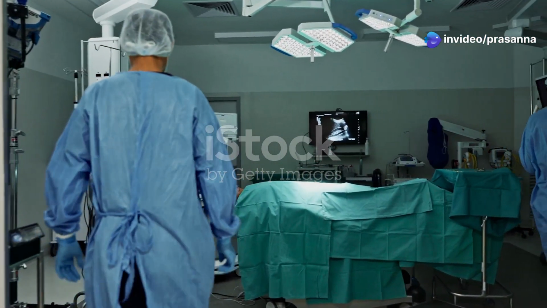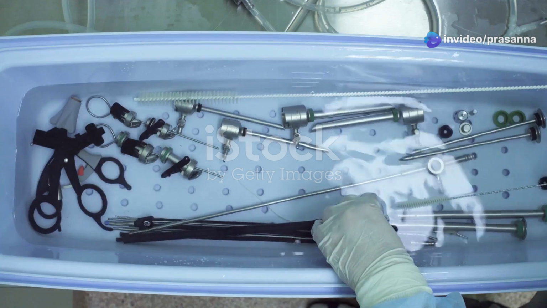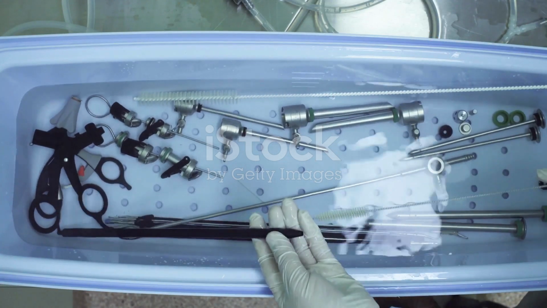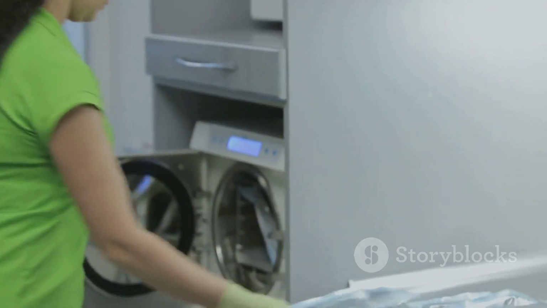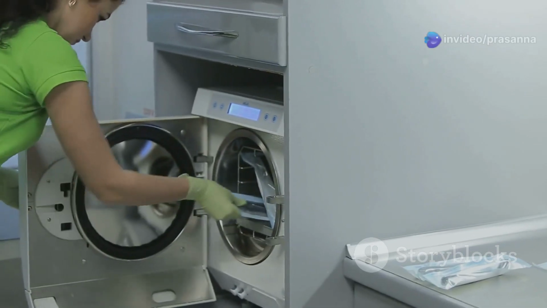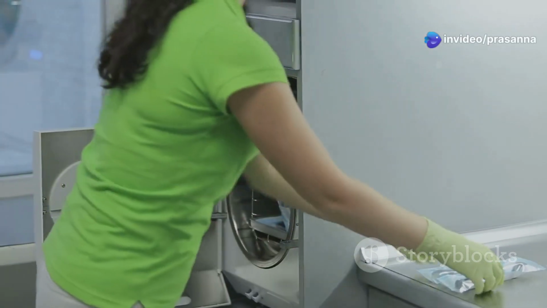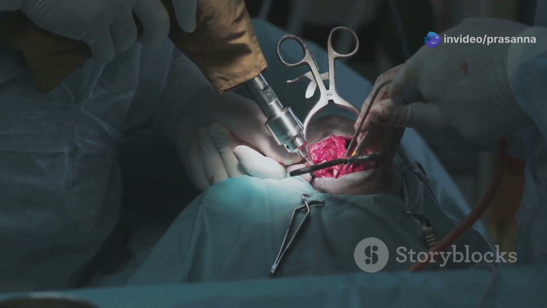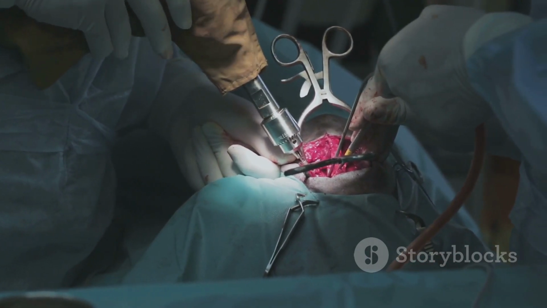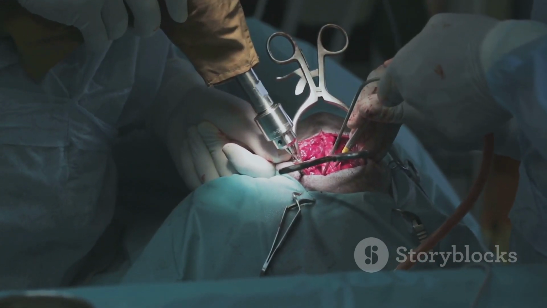Section 7. The importance of sterilization. The importance of sterile instruments in surgery cannot be overstated. Surgical instruments are sterilized to eliminate all forms of microbial life, including bacteria, viruses, and spores. This is crucial to prevent surgical site infections, a serious complication that can delay healing and threaten the patient's recovery.